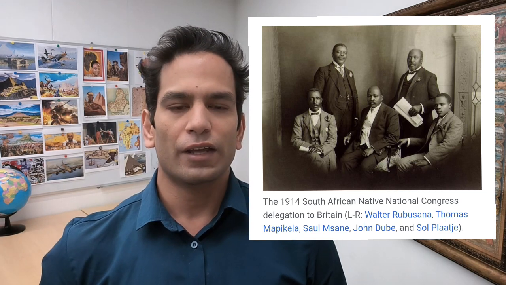Now, the organization that led the struggle against apartheid during the 1950s and 1960s, continuing up until the end of apartheid, was the African National Congress, or the ANC. It was established in 1912 as the South African Native National Congress. And from its establishment in 1912 up until the Second World War in 1939, it was a very different organization than the one that would emerge at the end of the Second World War.